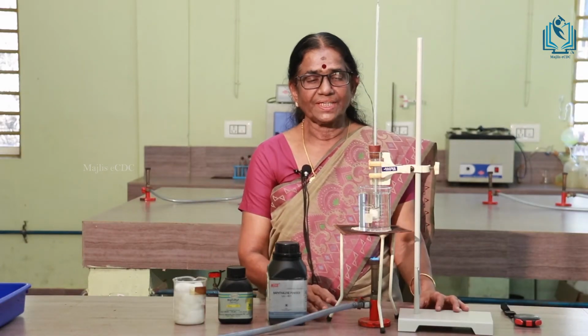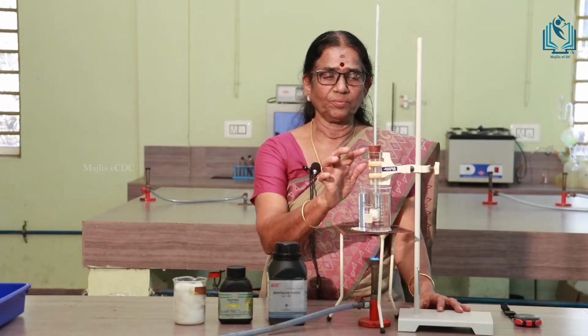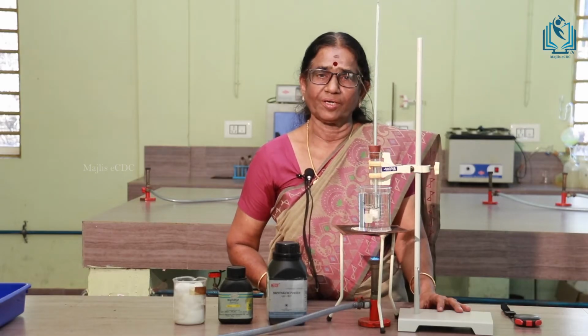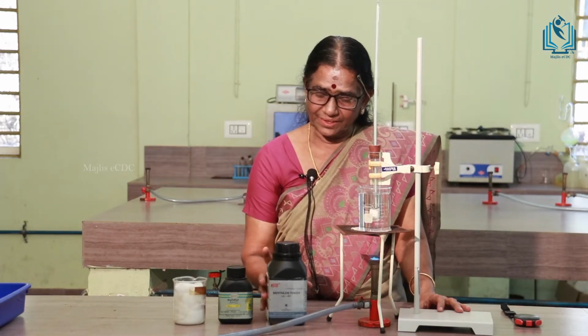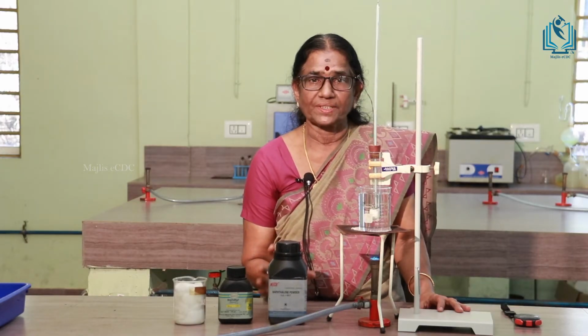Now, we will see exactly how this experiment is done in the real situation in a chemistry laboratory. Now, this is the experimental setup for doing Rast method. There is a boiling tube here, and we have taken exactly 5 gram of naphthalene, that is the solid solvent taken here for this experiment.